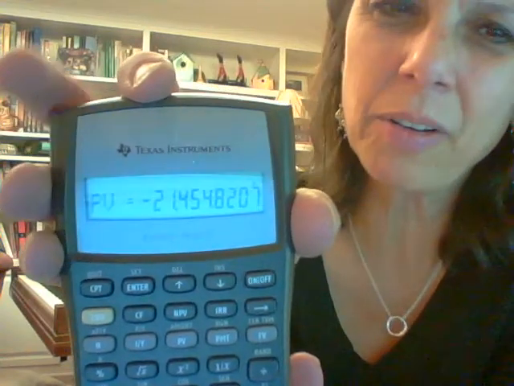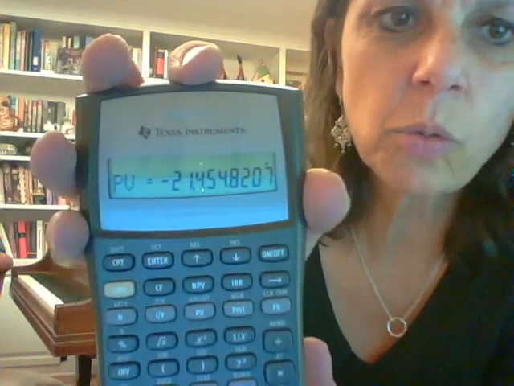Now let's see what would happen if Aunt Mabel lived 20 years. Okay, all we have to do is put 20 and substitute that for our N, and once again hit compute and our PV button right here in the middle, and you will see that if Aunt Mabel lives another 10 years, it cuts the value of our inheritance down to just $21,000. It's a really good thing we like Aunt Mabel, because otherwise we might wish that she went away sooner.